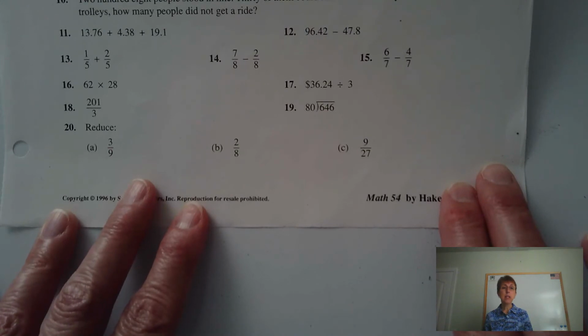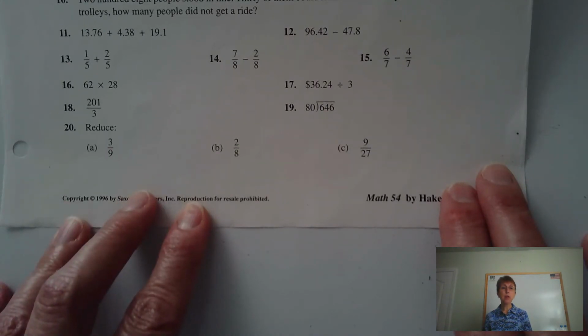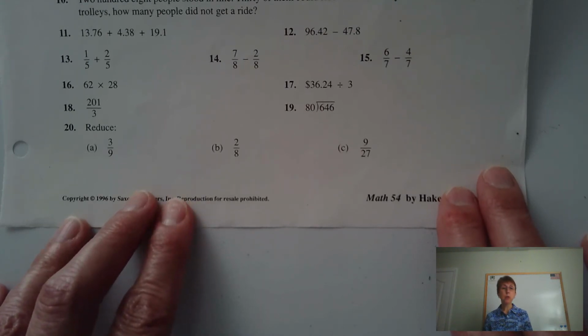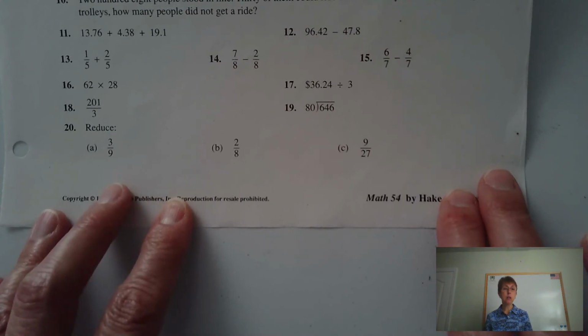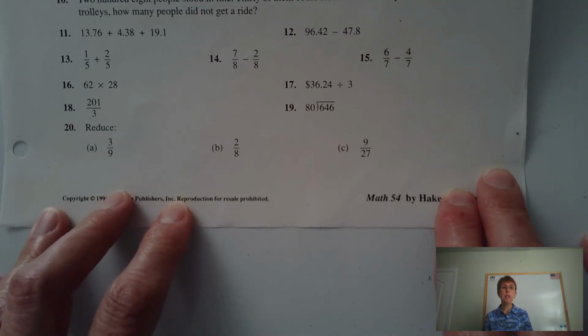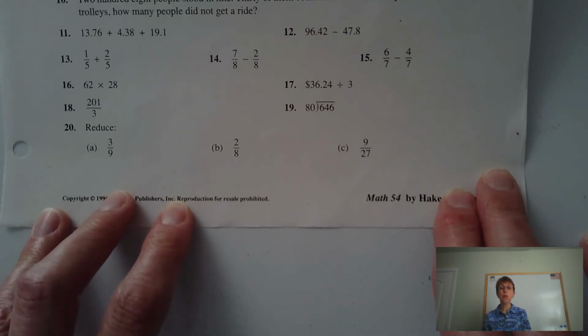Then 16, you're multiplying, set that up vertically. 17, you are dividing, you're also working with money. Also set that up using the brackets as long division. Number 18, you have 201 over 3 or 201 thirds.